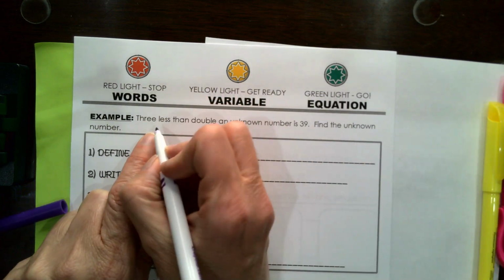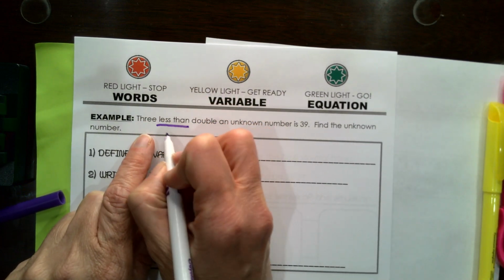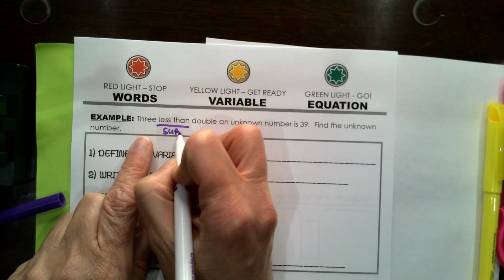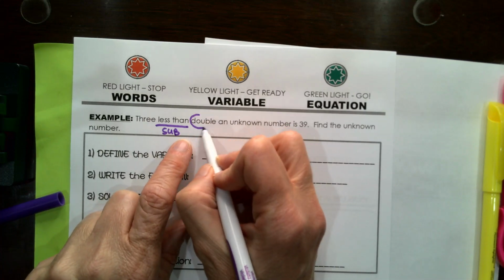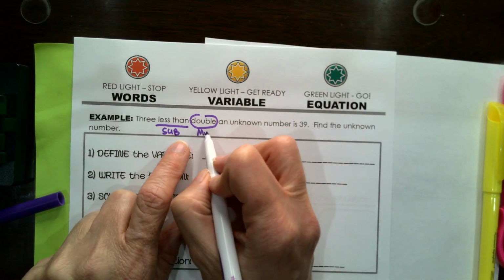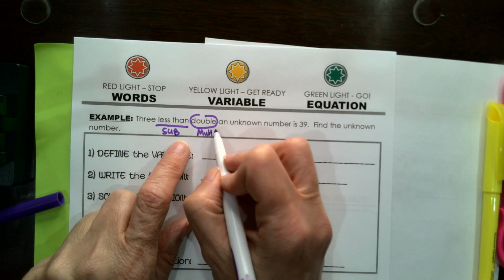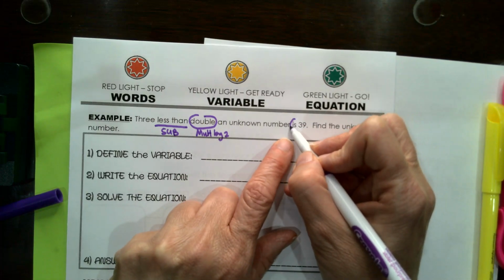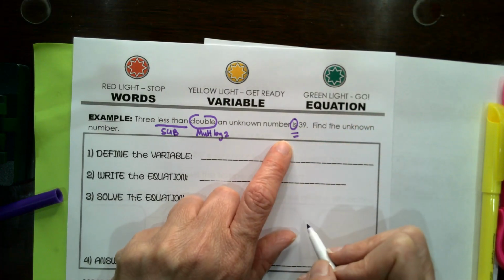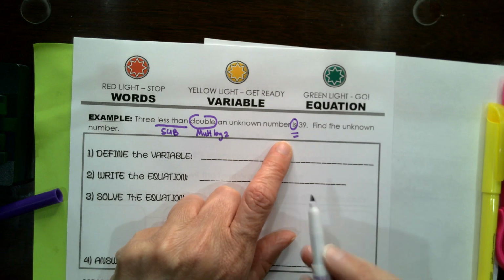Okay, so I see "less than," and I already know that means I'm going to have to do some subtraction. All right, then "double" means multiply by 2. And "is" is always going to be my equal sign. Okay, now, what am I looking for?